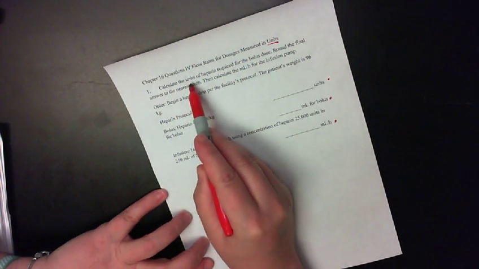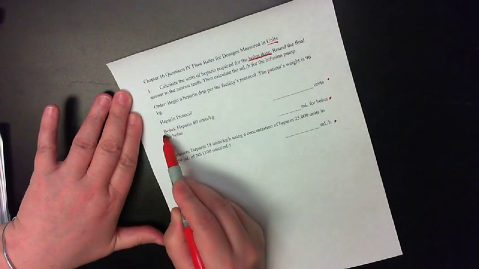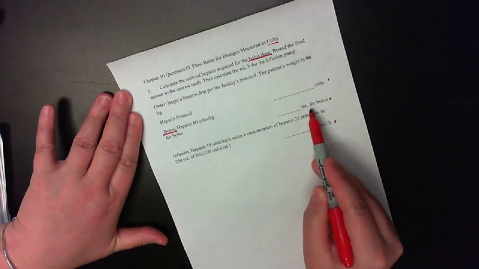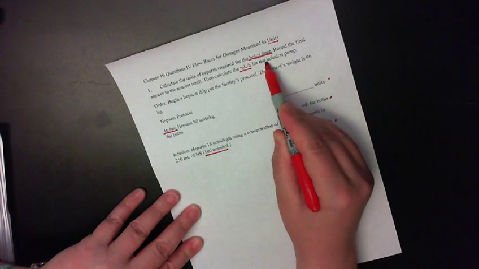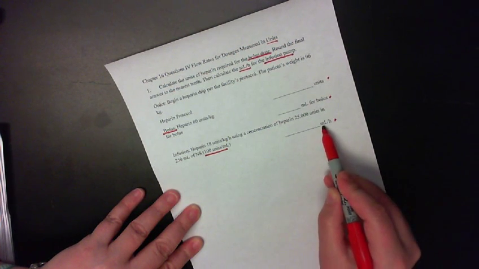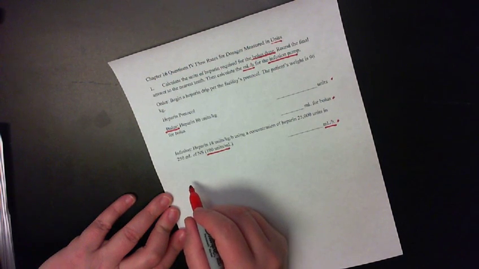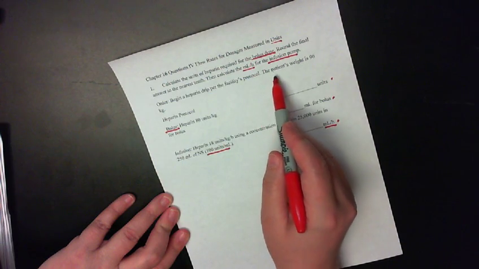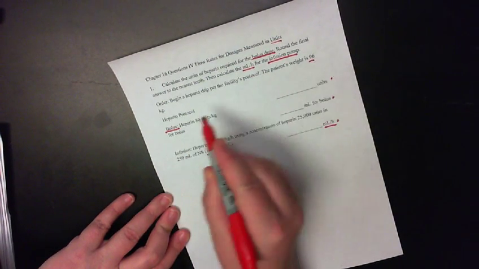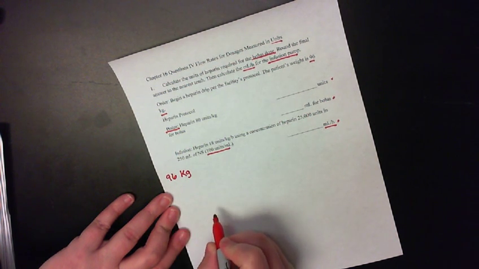So in this question we have calculating the units of heparin for the bolus dose, which is here, and then here we're going to figure out the milliliters by using this, and then we're going to find the milliliters per hour for the infusion pump, and that's what this is. So in our question we have begin a heparin drip per the facility's protocol. The patient's weight is 96 kilograms. So that's the first bit of information I'm going to write down.